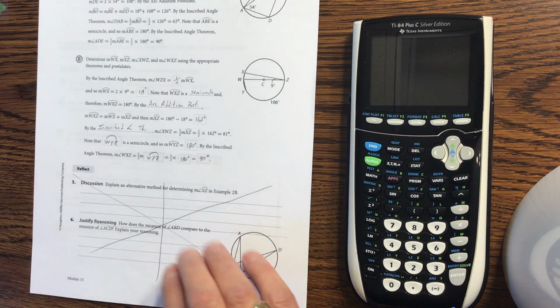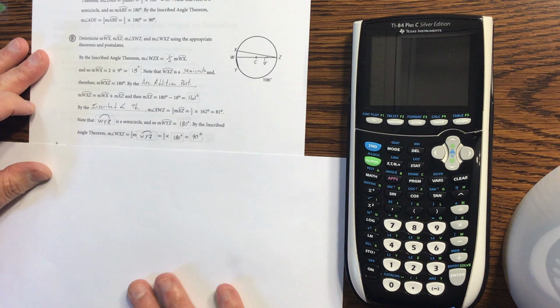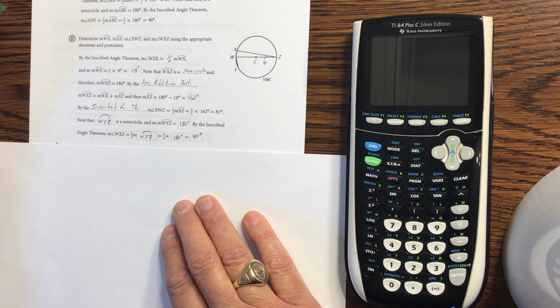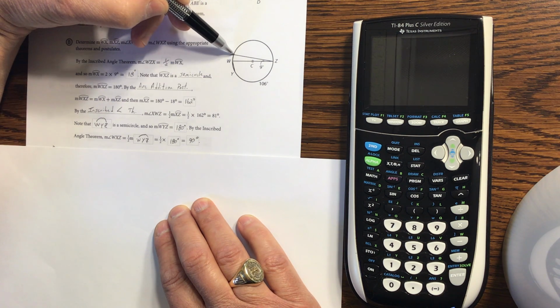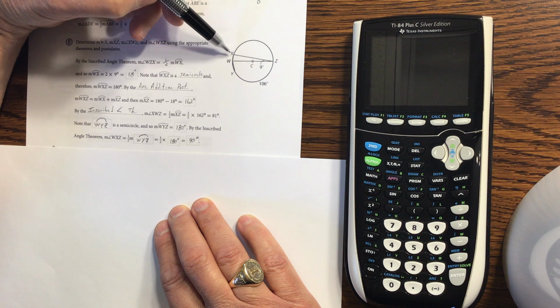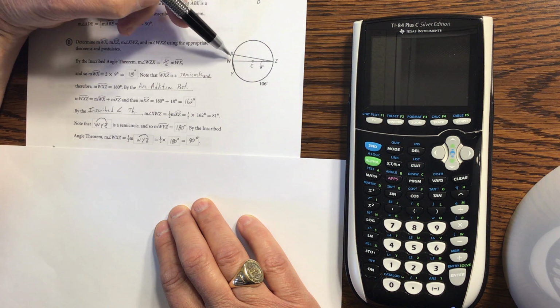All right, now here they do 2 examples. Let me go through letter B. We want to determine the measure of arc WX. So I want to figure out what the measure of WX is. Well, we already know it's going to be 9 degrees. Well, we don't know yet.